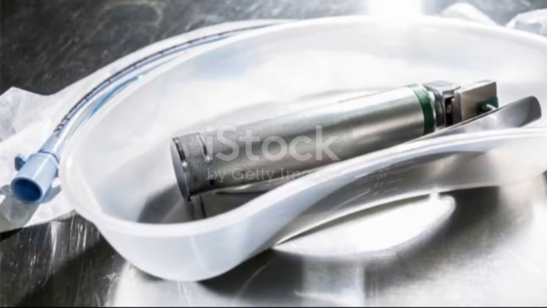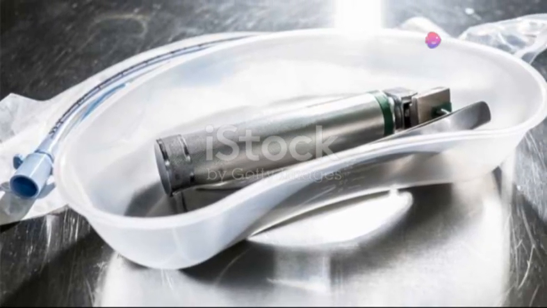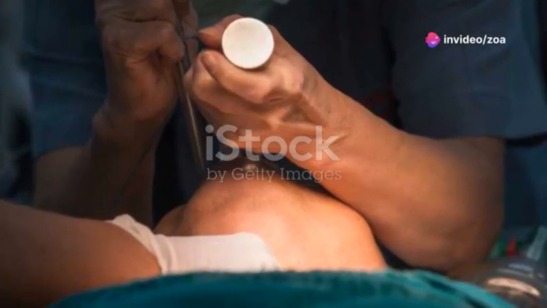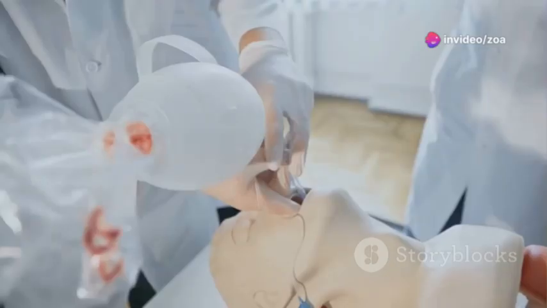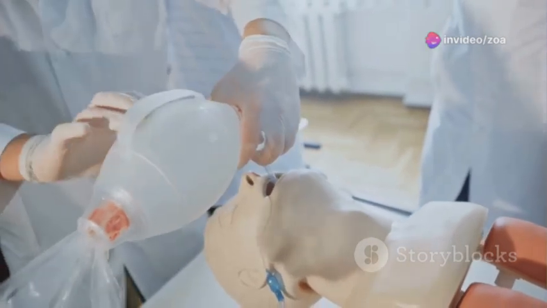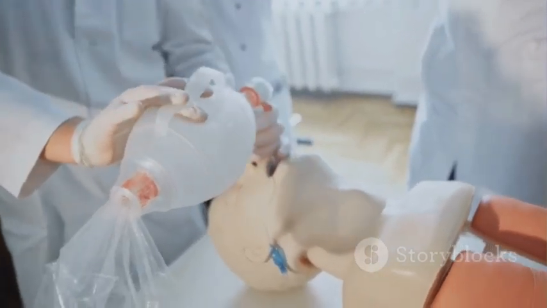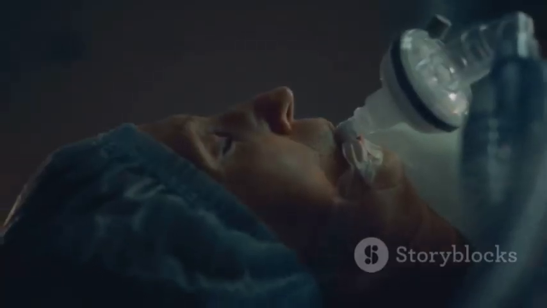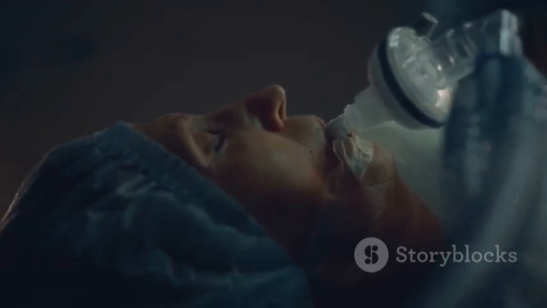Once the tube is in place, confirm placement by auscultating for bilateral breath sounds and observing for chest rise and fall. Secure the tube in place using a commercial endotracheal tube holder. Connect the tube to an oxygen source and confirm proper placement with capnography.